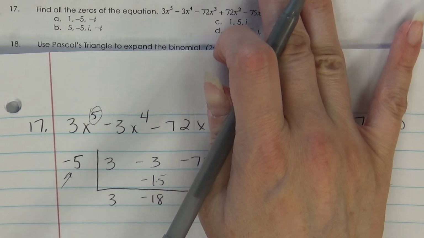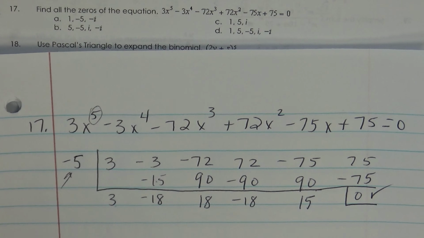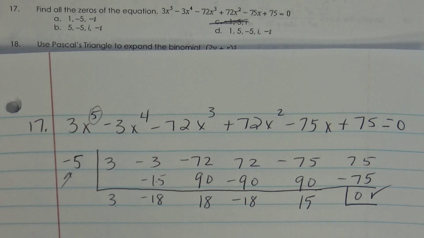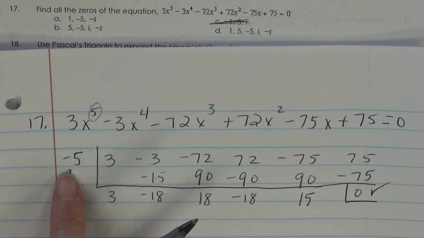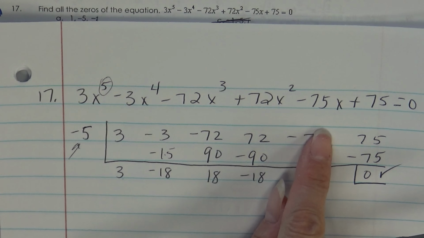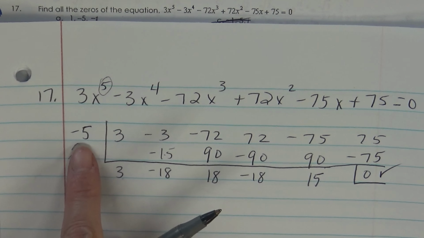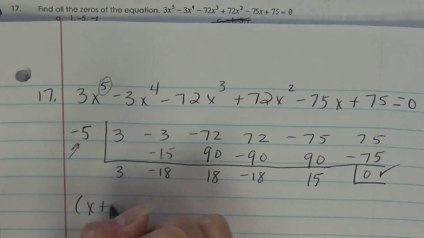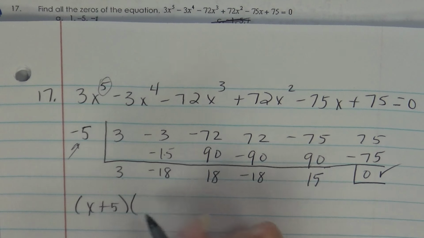So if I look at my choices, if I find anything that does not have -5, I can eliminate that. But I still have 3 left. So what does this mean if we find we got -5? It means that this is the first step of getting this big guy to factor. If -5 is a root, then we have a factor of x plus 5. And then what's left?